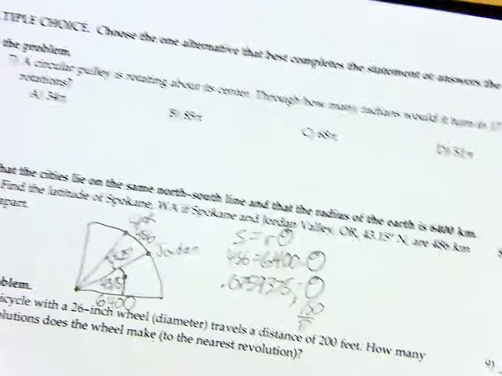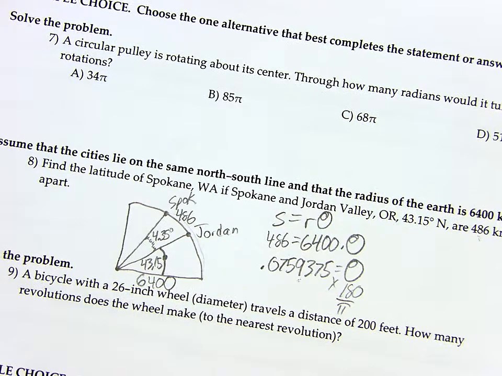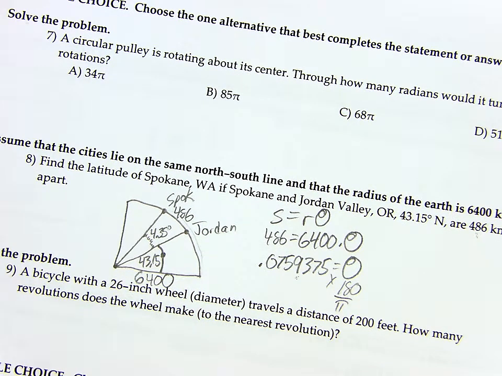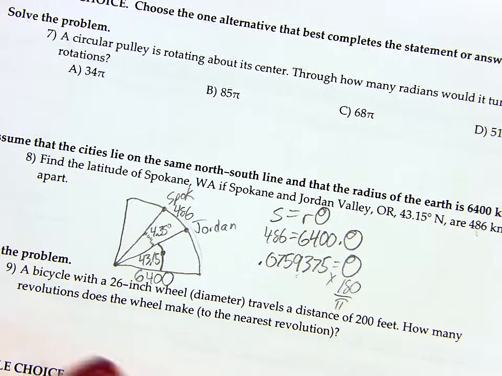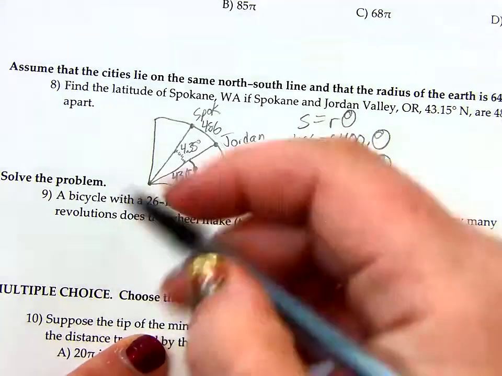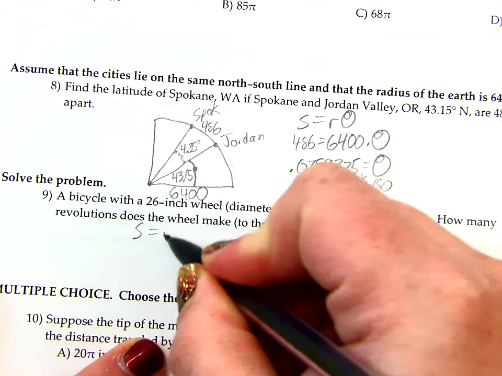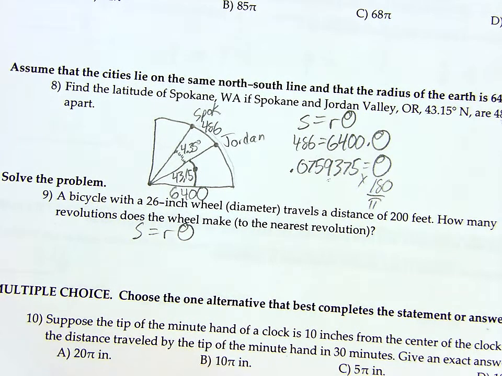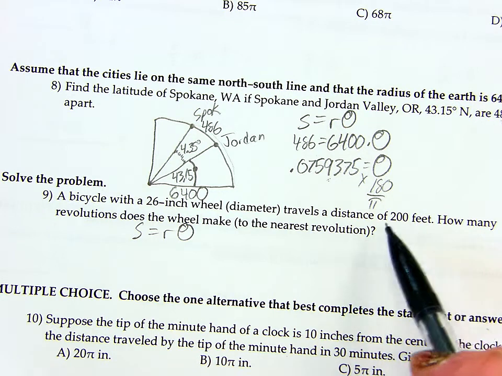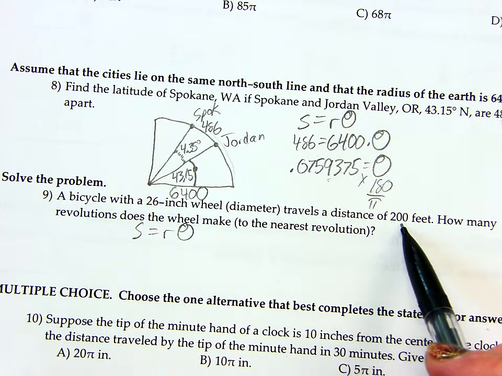A bicycle with a 26-inch wheel diameter, be careful, travels a distance of 200 feet. How many revolutions does the wheel make to the nearest revolution? Okay, so this is just our S equals R theta. Do you know what S is? Yes, 200. Yeah, the distance that it has traveled is 200 feet.